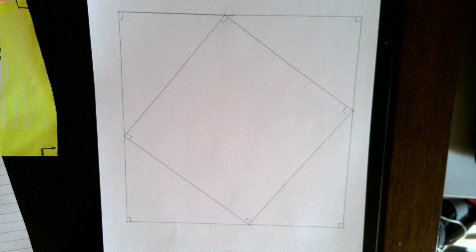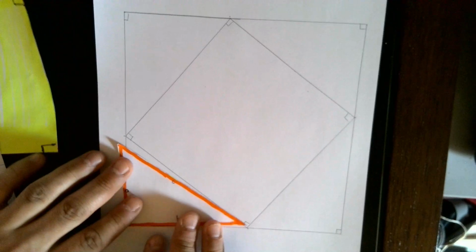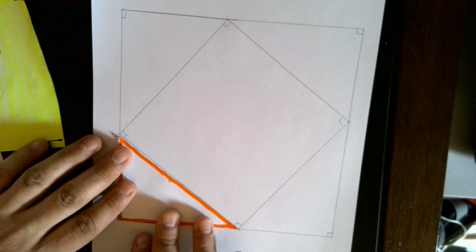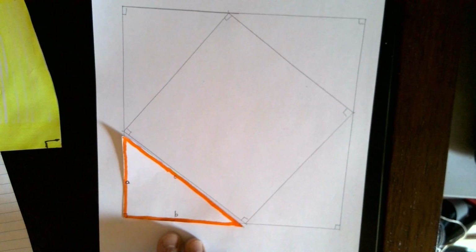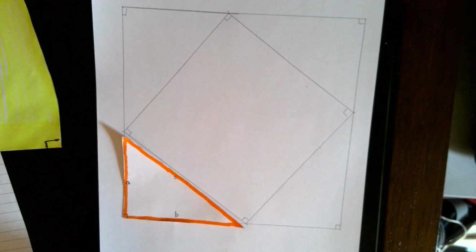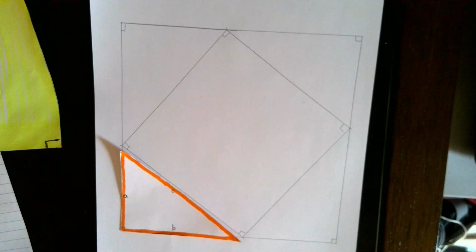Alright, so it doesn't look like anything too creative, but this all started off with me making this triangle right here that you can see, which looks very similar to the one I just made. And I copied it 4 times. You can see I have A, B, and C the same way that I did for the triangle that we just made.